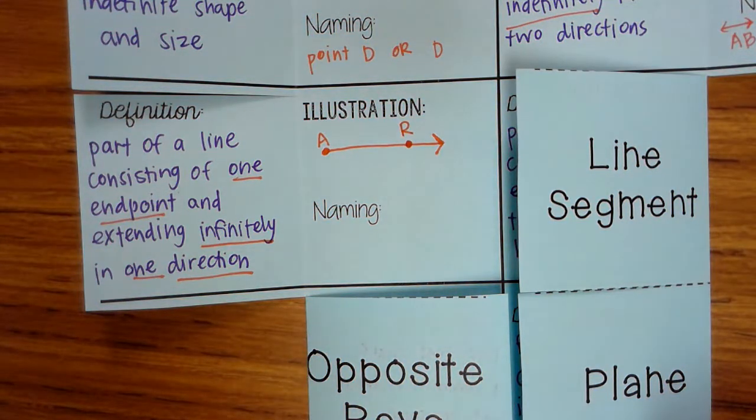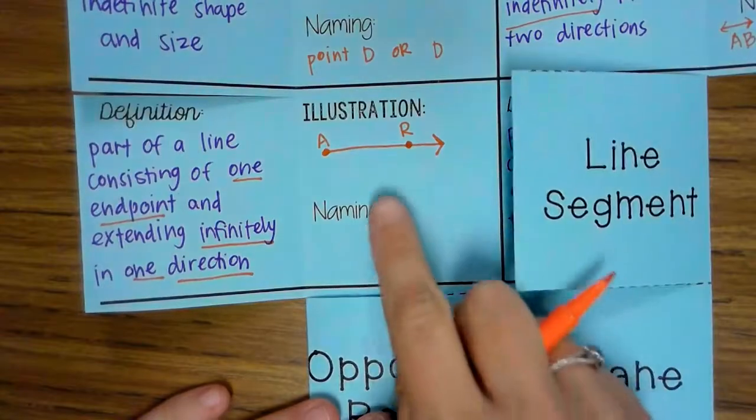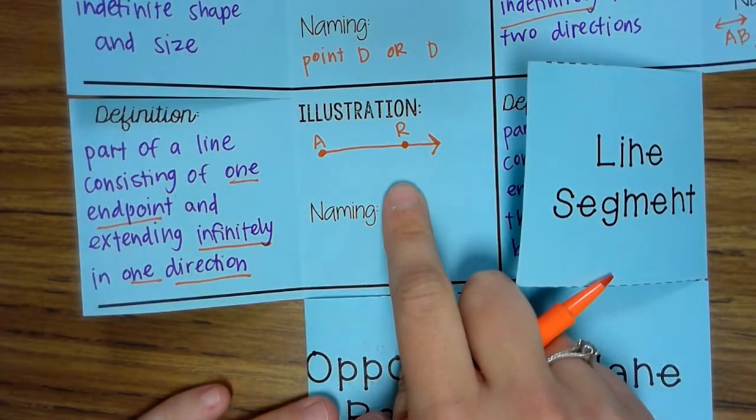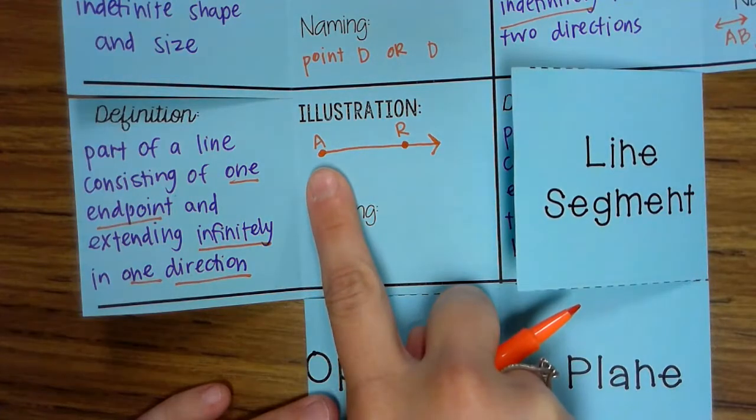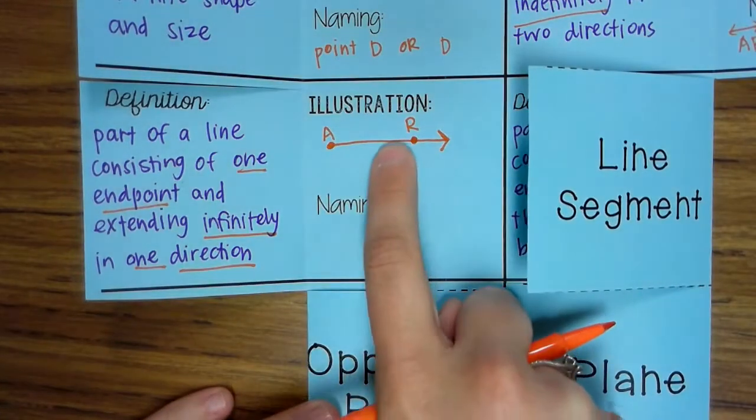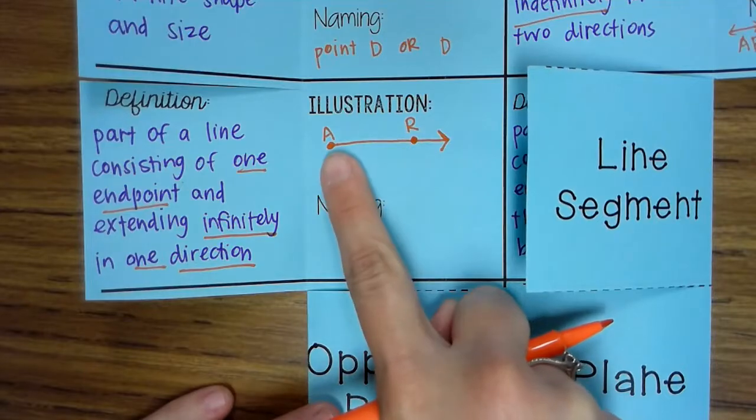Okay, so when you name a ray, there's only one way to name a ray. Rays are kind of special in that sense that you have to start with the endpoint. And so when you look at this picture, I want you to ask yourself, well, which point is on the end? Which one is the endpoint? It's going to be A. R's not at the end. There's stuff on either side of R. So my endpoint is A.